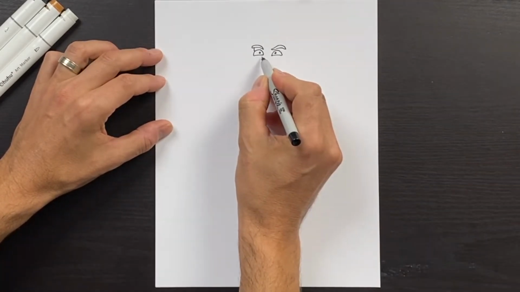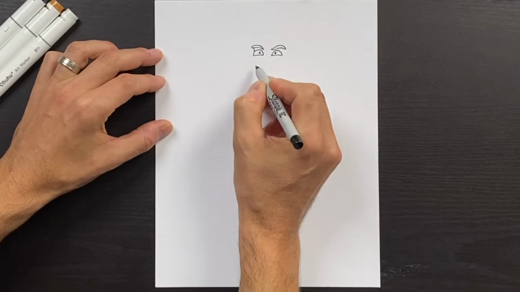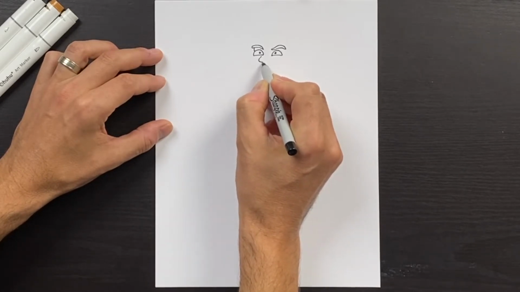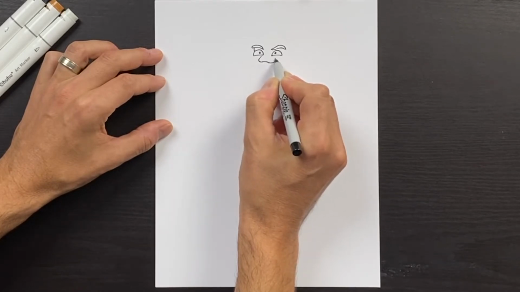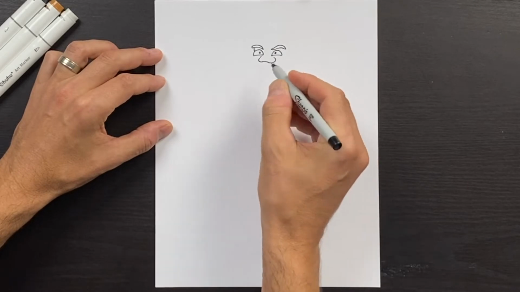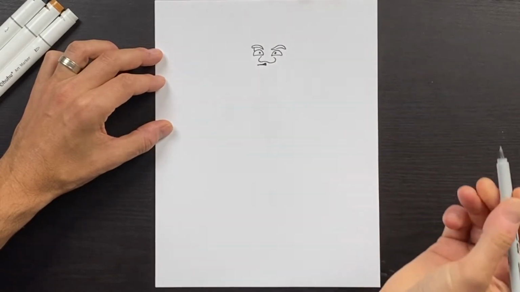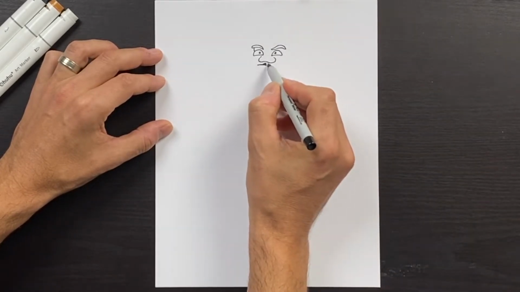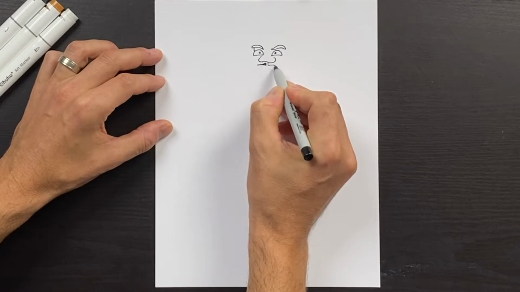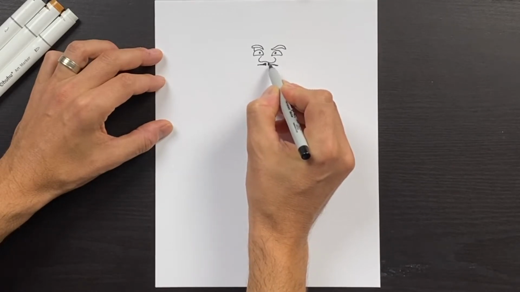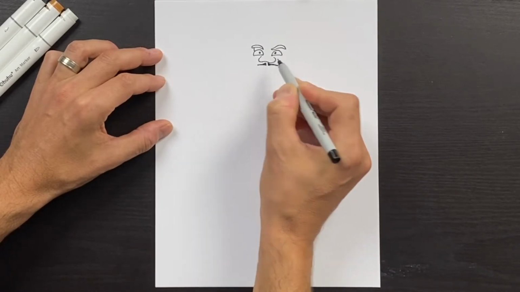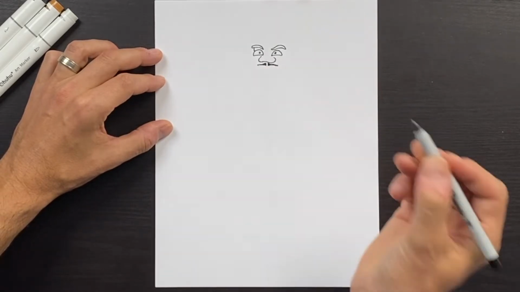Right below the eye, we'll draw his nose. So we'll come out to the left, and then we'll hook back, and then we'll have a little bit of a bump. Underneath his nose, we'll draw a little mustache. I'll just fill that in, and I'll do the same on the other side. The mustache is kind of pointy in the middle, and then it tapers thinner on the sides.